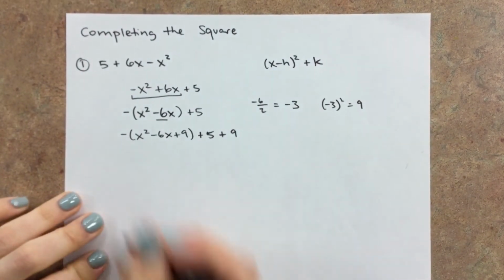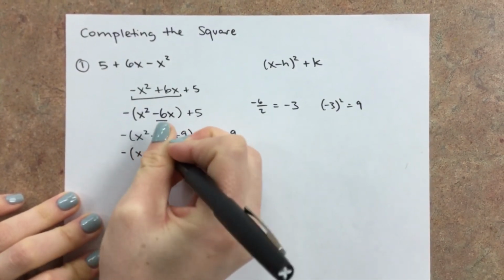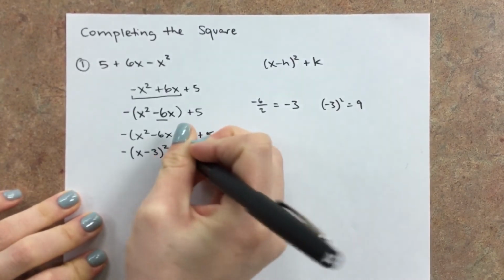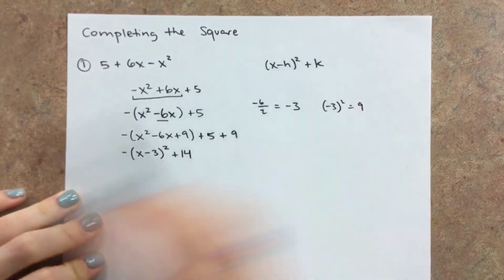All right, so this, I have a negative. This now factors to x minus 3 squared, and this adds up to a 14. All right, so that's what completing the square looks like. Now it matches this form.